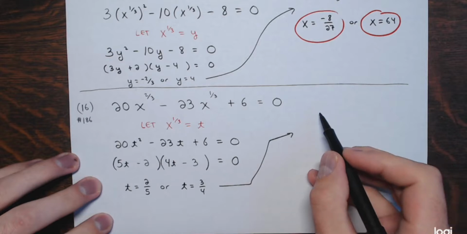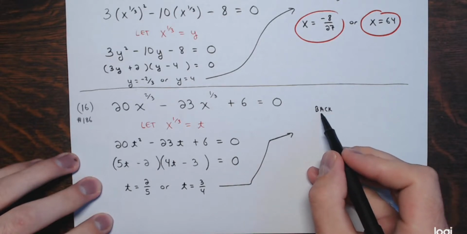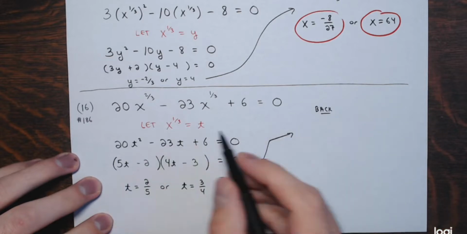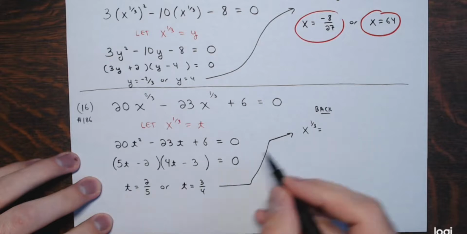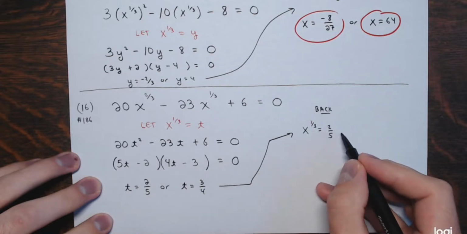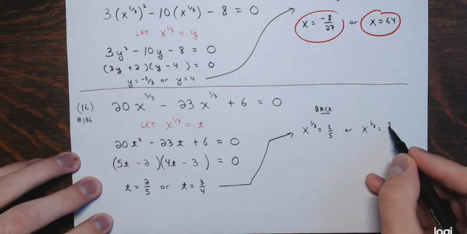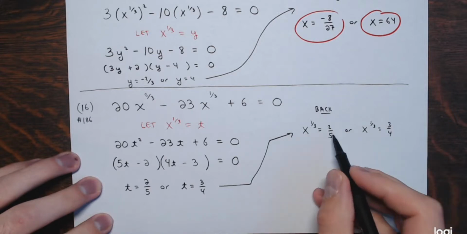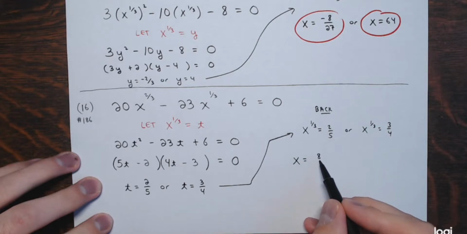We sub back. T was x to the 1/3, the cube root of x. So we have x to the 1/3 equals 2/5, or x to the 1/3 equals 3/4. Then cube both sides. So here we have x equals 8 over 125.